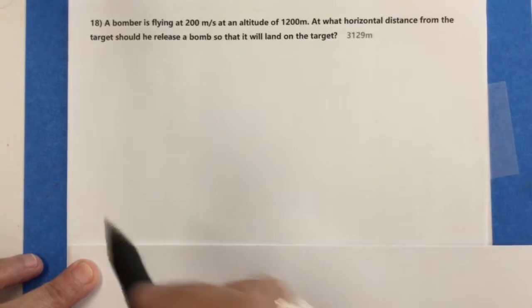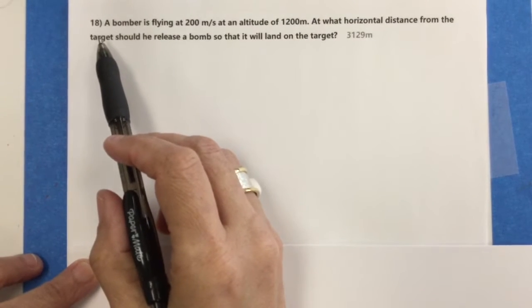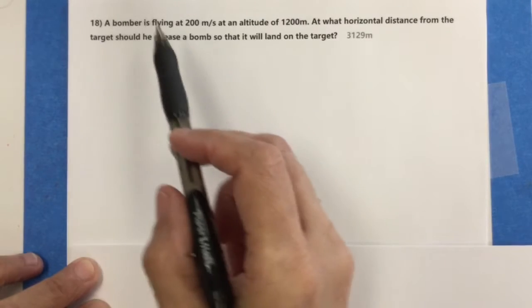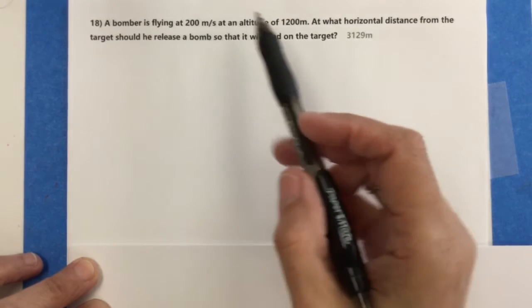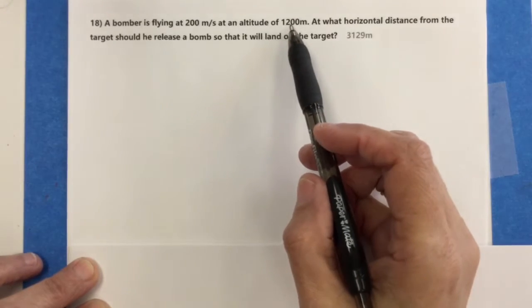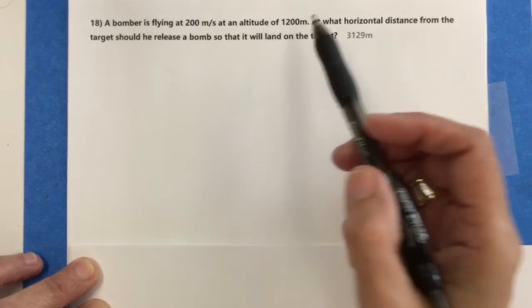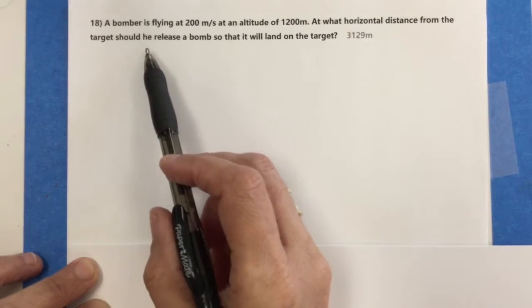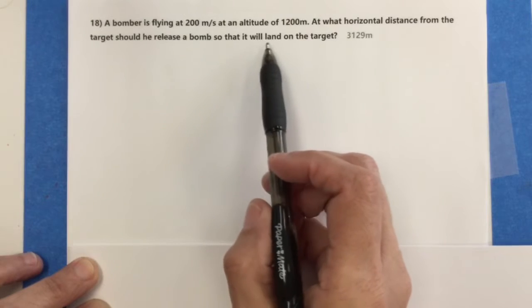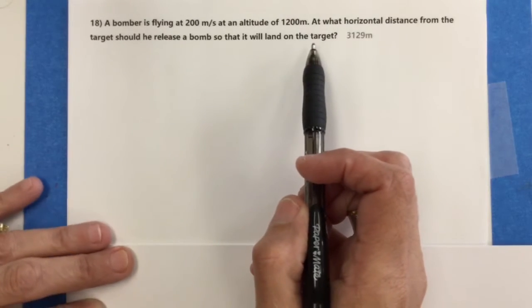Horizontal launch, problem number 18. A bomber is flying at 200 meters per second at an altitude of 1,200 meters. At what horizontal distance from the target should he release a bomb so that it will land on the target?